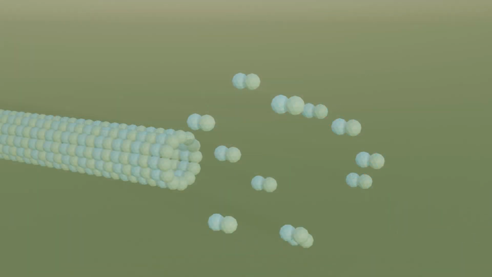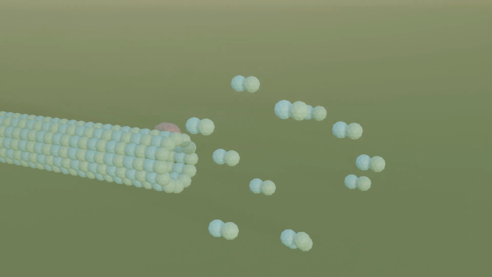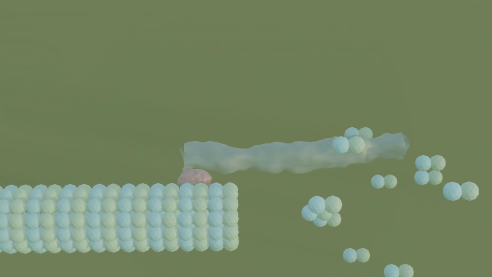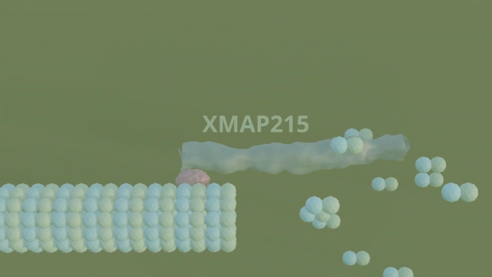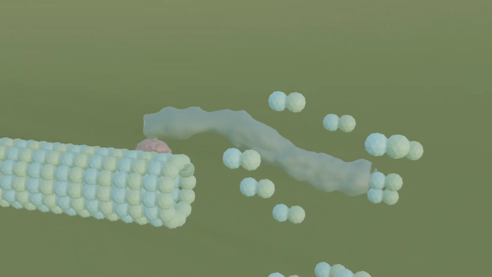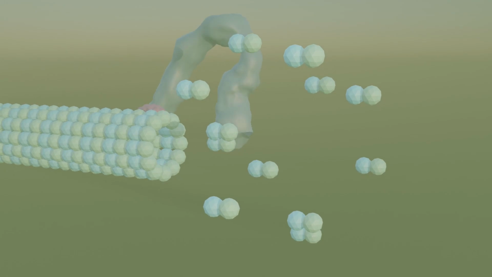Lastly, let's take a look at a few remodeling proteins. Microtubules have these plus tip proteins that recognize the positive end of the microtubule and bind to it. And to this plus tip protein, other proteins can bind. For example, this XMAP215 protein, which is one of many proteins that help with polymerization.